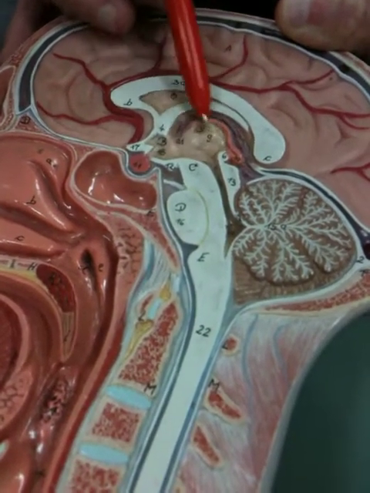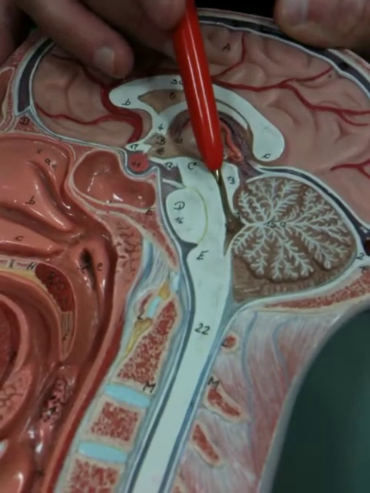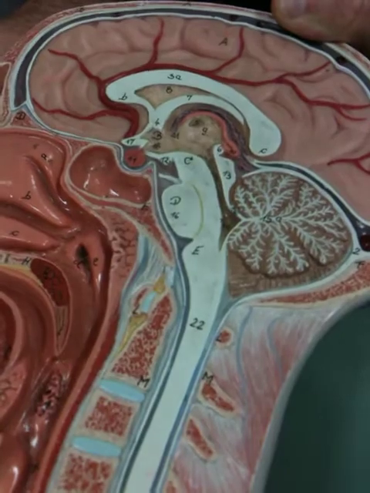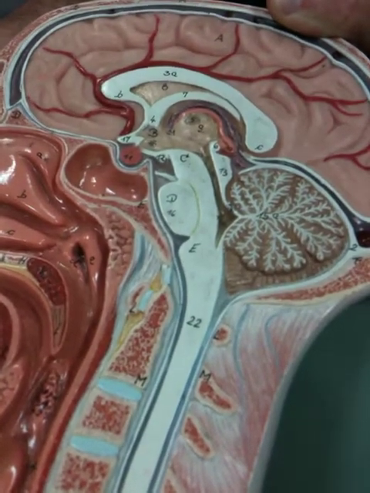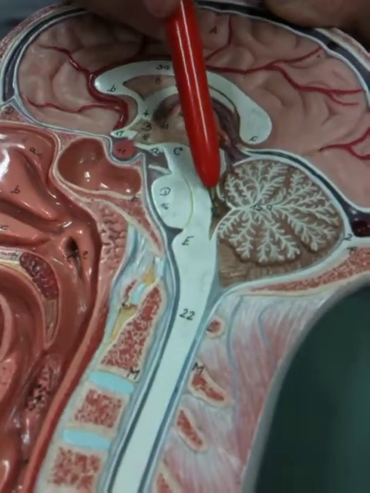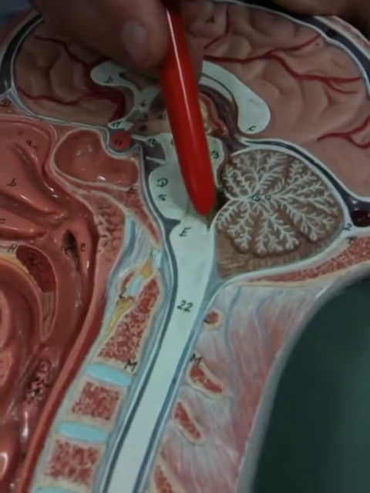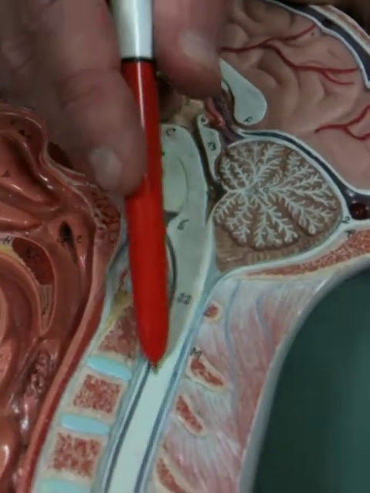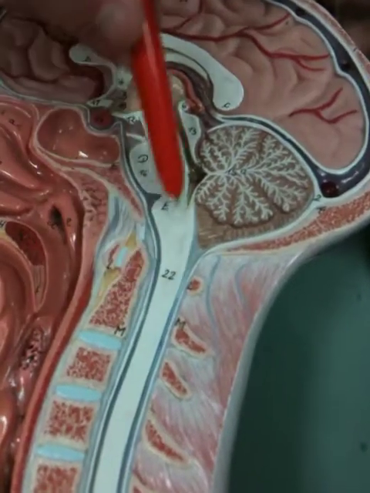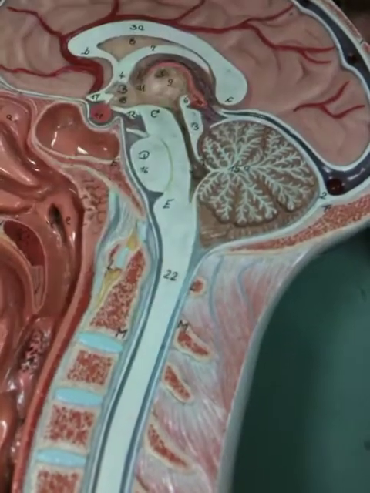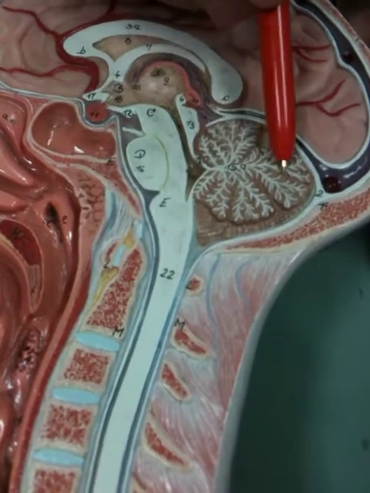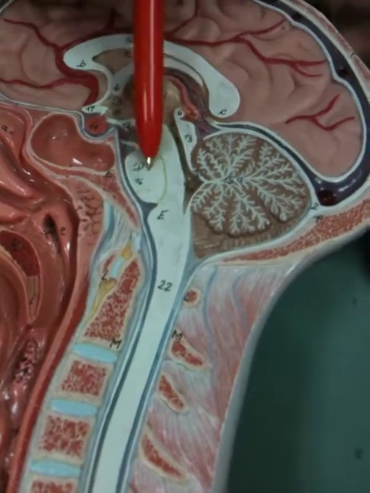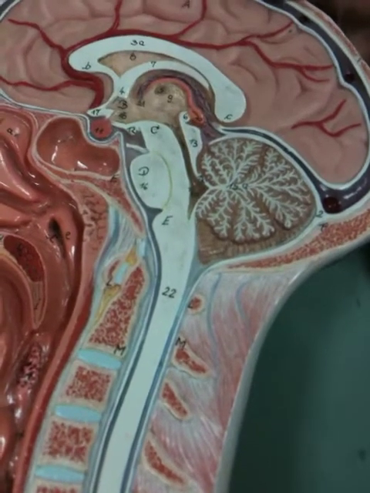This canal, this is the third ventricle. This is called the cerebral aqueduct in some books. Your book calls it the mesencephalic aqueduct. And it goes to this, which is the fourth ventricle. And then the fourth ventricle extends into the spinal or central canal that goes down here. This is the arbor vitae of the cerebellum. This is the pons.